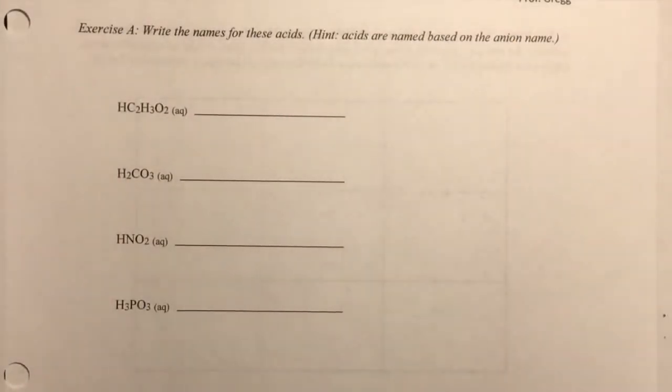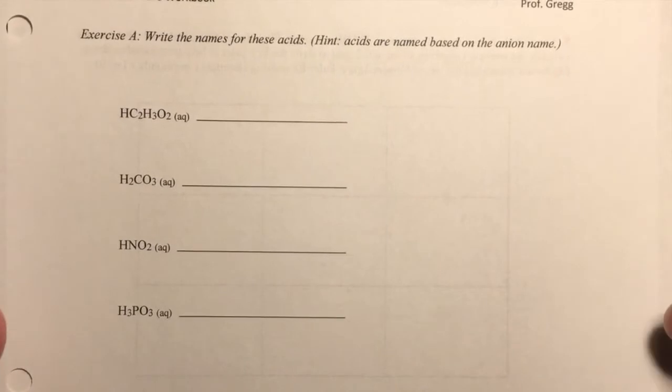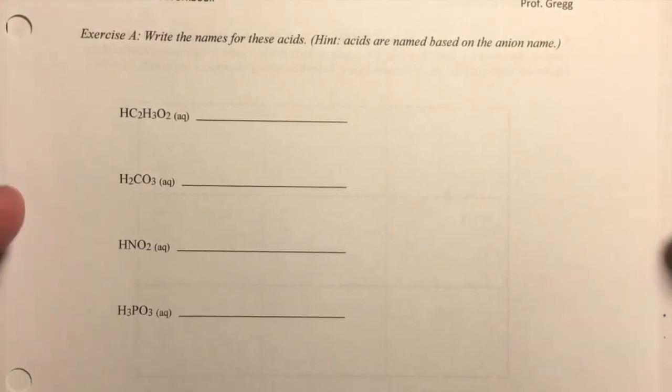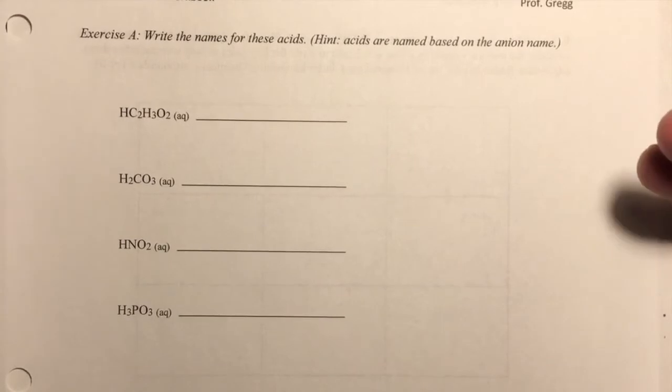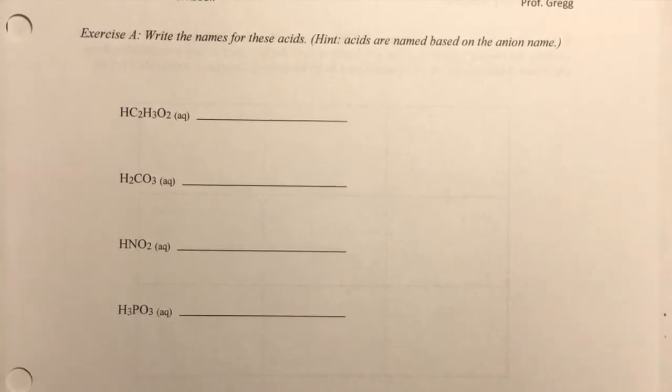So give all 8 of these a try, and when you're done with all 8 of them, then resume the video, and I am going to work through each of them so you can see the process and the answers. So go ahead and pause the video now and do your best to work through all 8 of them, and then resume the video when you're finished.